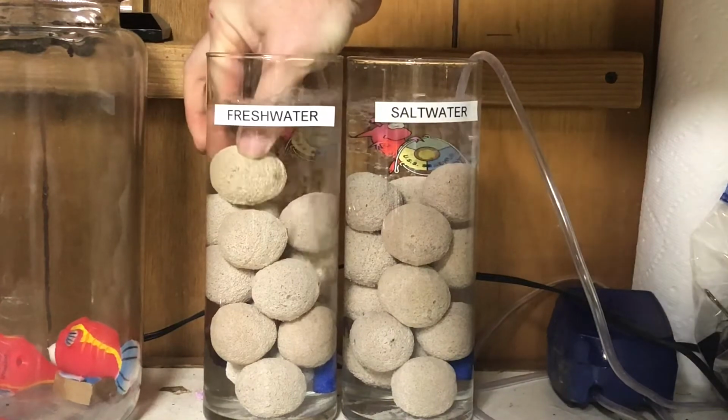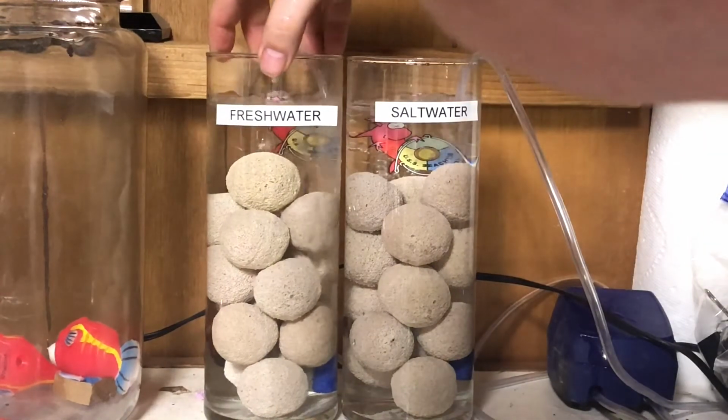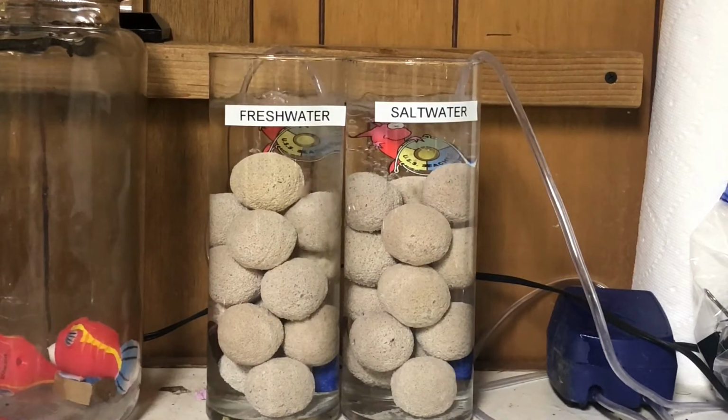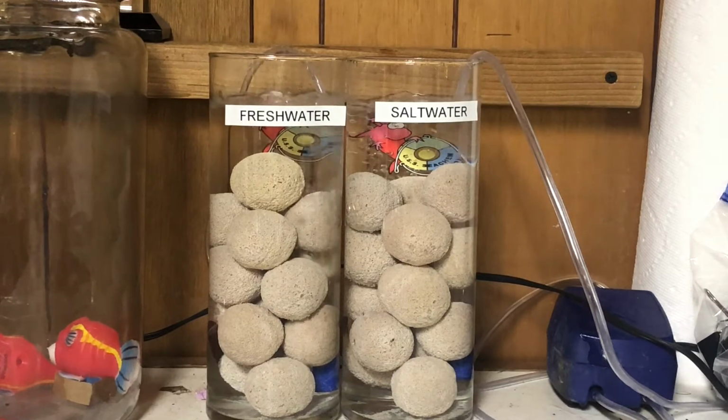So the first thing is we're going to add these to the tanks, and those are going to tell me at a glance how much ammonia is in the system. Then we're going to take our ammonia, and you can count drops, like how many drops to add.